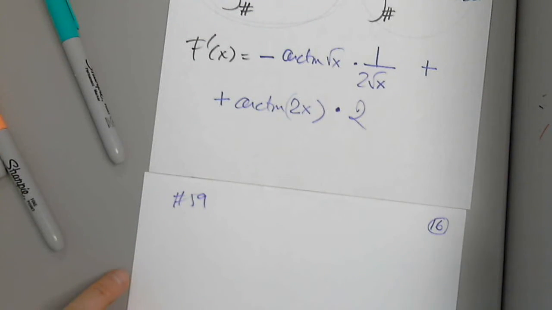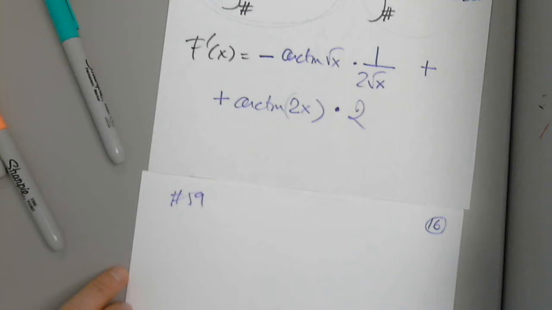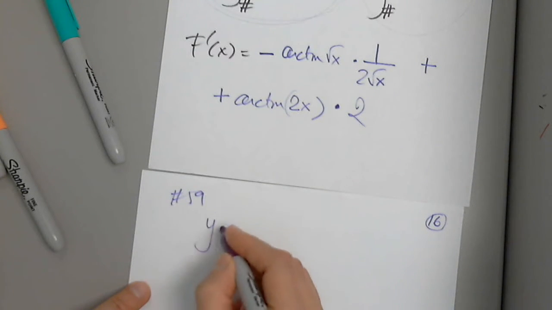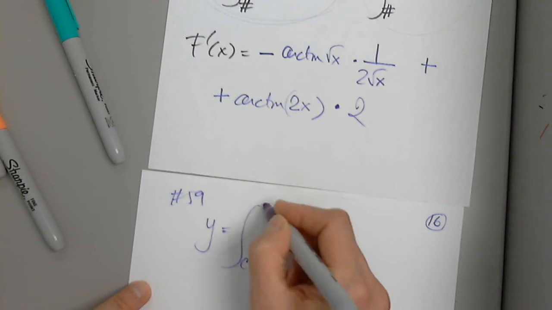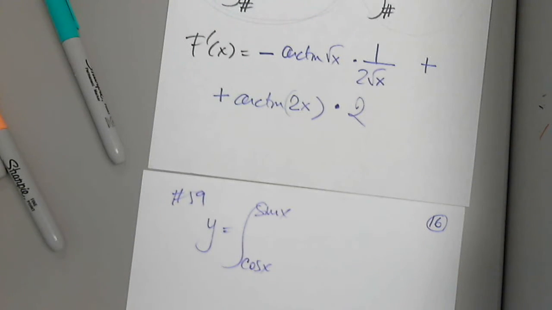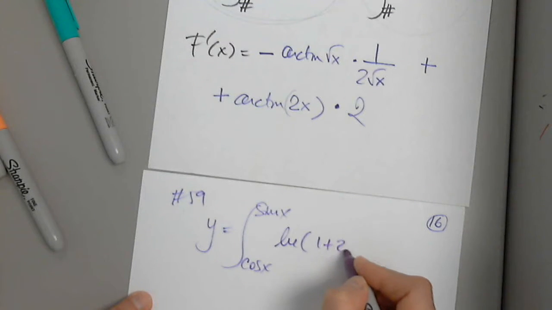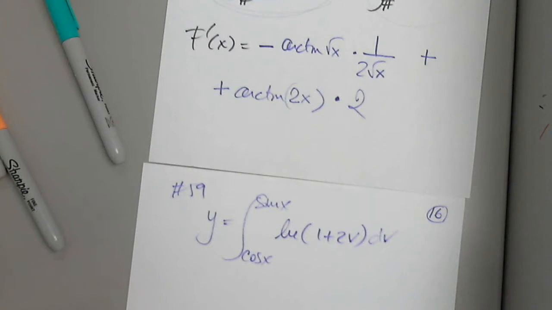Now I hope you're going to walk me through 59. The integral from cosine to sine. So y equals the integral from cosine x to sine x of natural log of 1 plus 2v dv. Is this integral ready for differentiation?